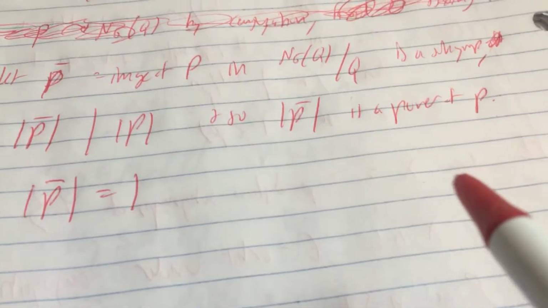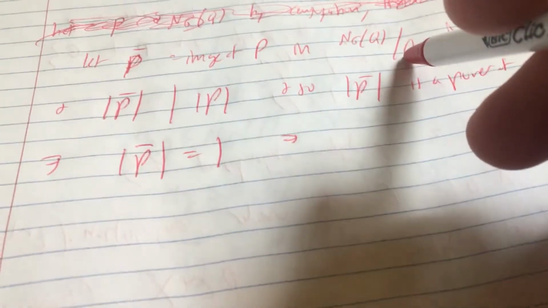And so this implies that the size of the image P bar is 1, because no power of P divides the order of NGQ mod Q. So it's just a simple division exercise. So now the order of P bar is 1, and what does that mean? This implies that the image of P in NGQ mod Q is 1.